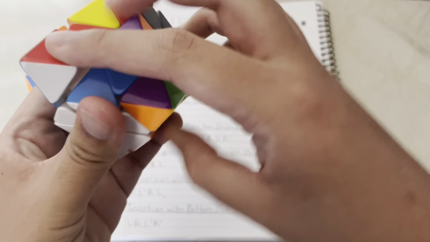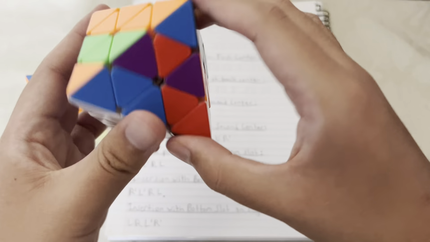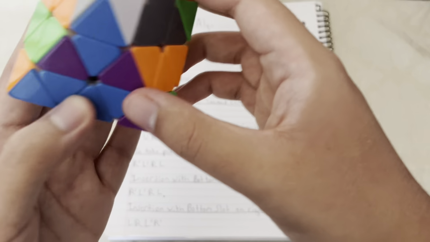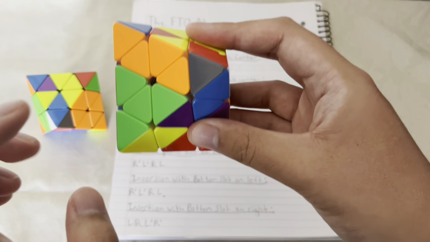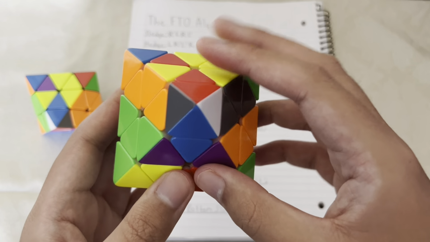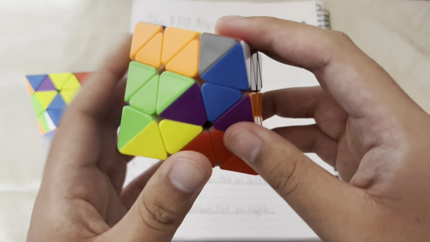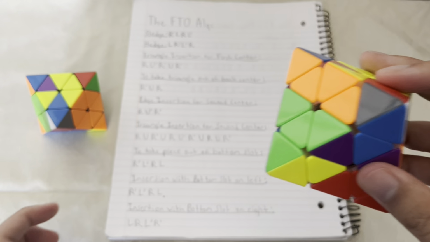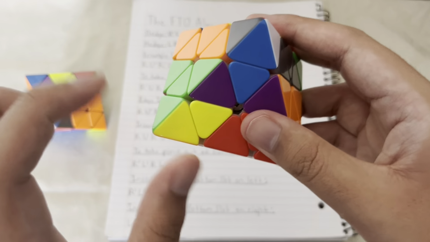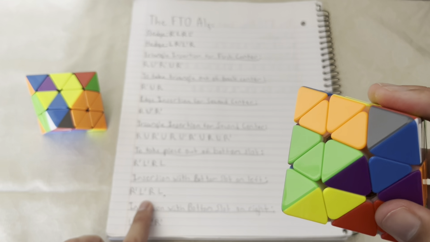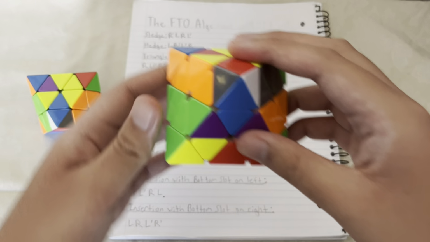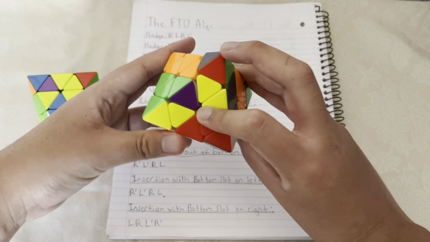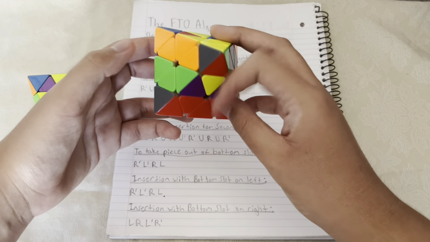If I insert the corner in here, it's flipped. So make sure that the slot is over here, okay? So the alg to insert this corner into this slot, so the bottom slot is on the left side, so we're using this alg here. So it's R prime, L prime, R, L.